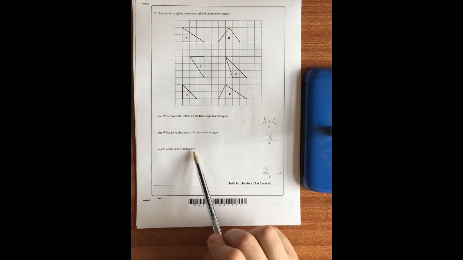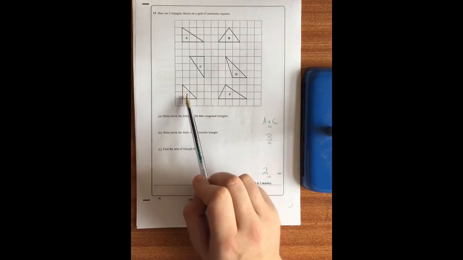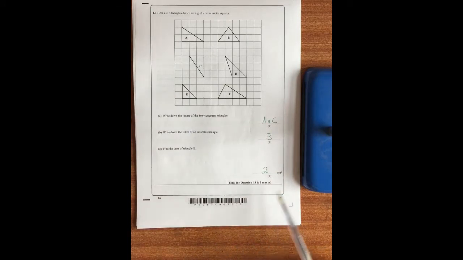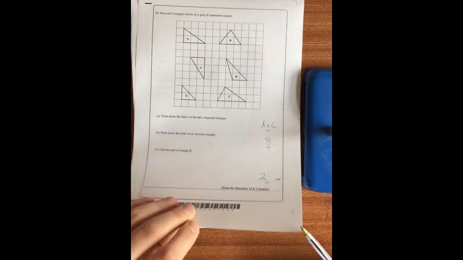Question C. Find the area of triangle E. You've got 1 full square and 2 half squares. So the answer is 2 centimetres squared. Again, you've been given the units, but make sure that you put those in if you aren't.